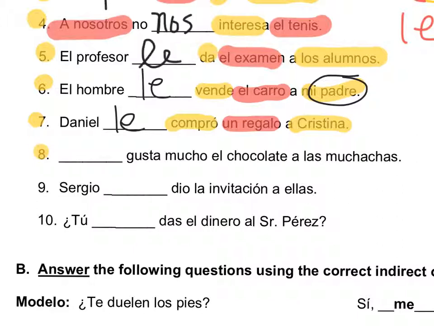Número 8. So here we go again. So we know gustar is our verb, but gustar will not determine at all what the indirect object pronoun is. What determined that gustar is singular is el chocolate. Now what's going to determine our indirect object? Who received the pleasure? And the recipient of the pleasure is the girls, las muchachas.